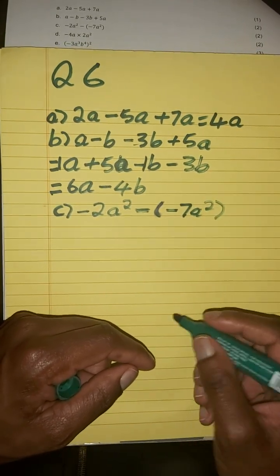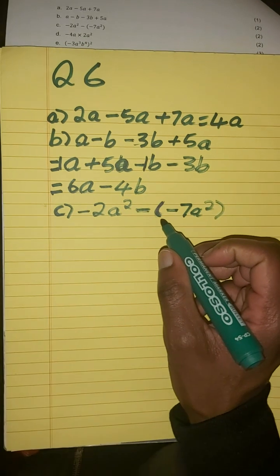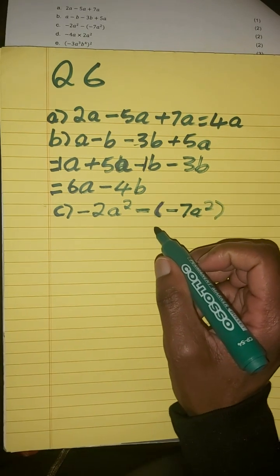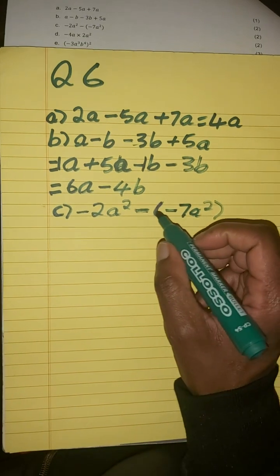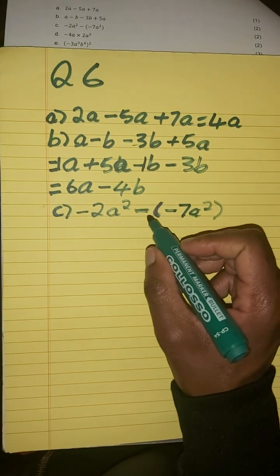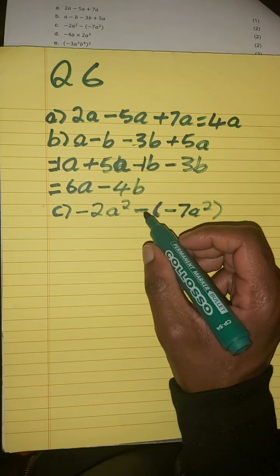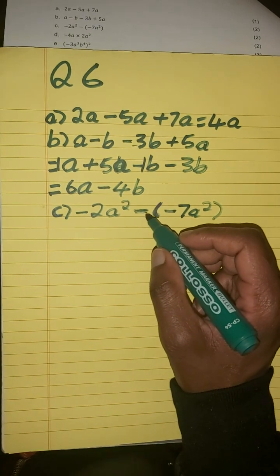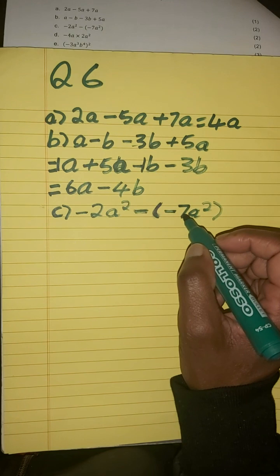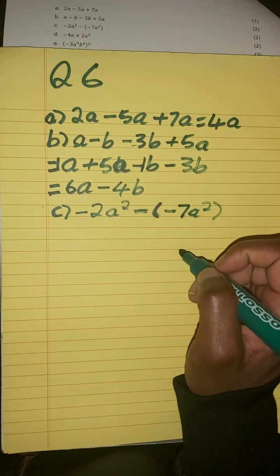All right. And here we have to apply what we call the distributive property. The distributive property means that if we have a bracket and then there's something outside that bracket, we are going to take what is outside the bracket and multiply it with what is inside the bracket.